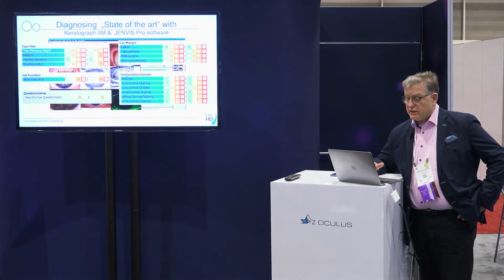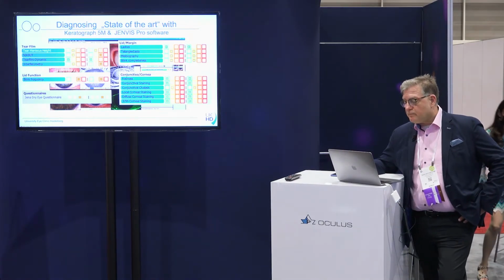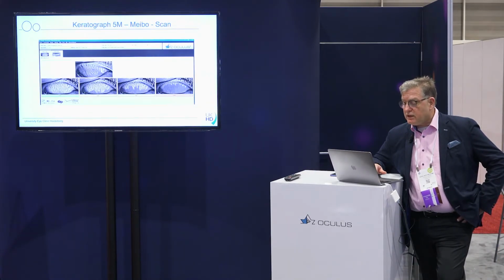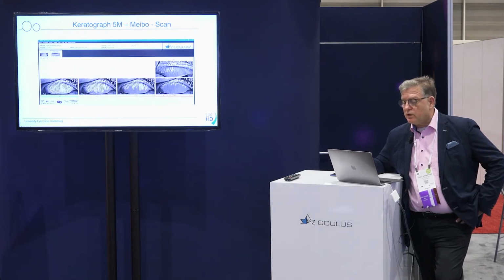And also a questionnaire is there, and it's from green to red, giving you an indication how bad or how good the tear film is. So if you look at the MIBO scan here, you have your image, and then you have also comparative images that tell you the grade from 0 to 3, and it will tell you where your patient fits to. So it's very automatic and very intuitive.